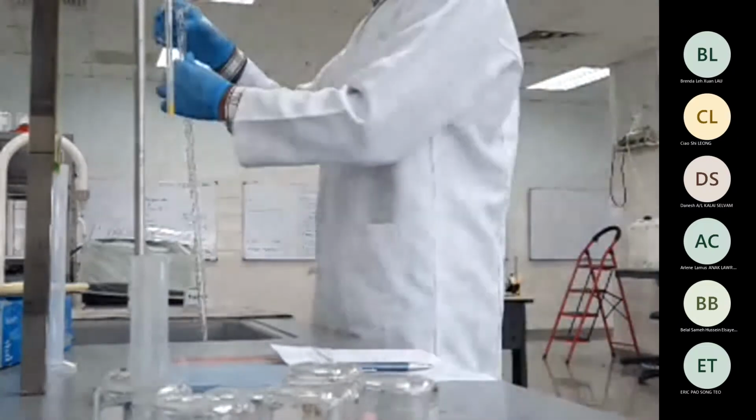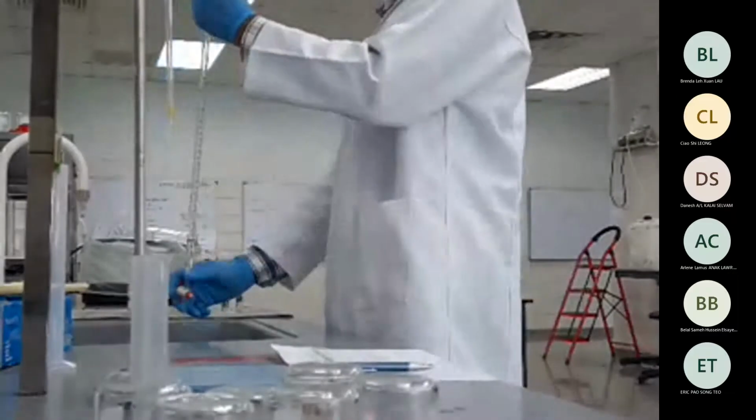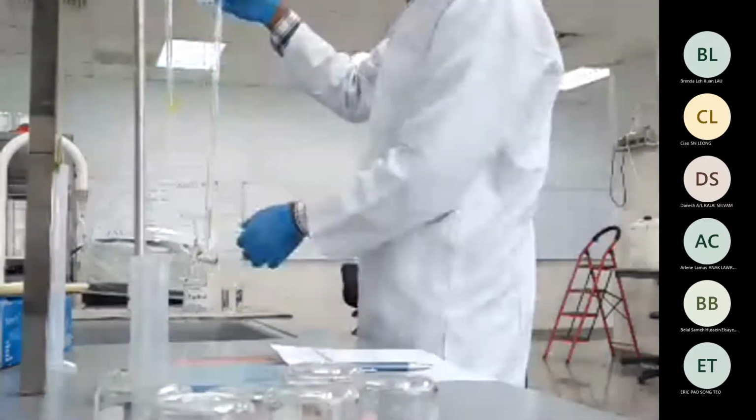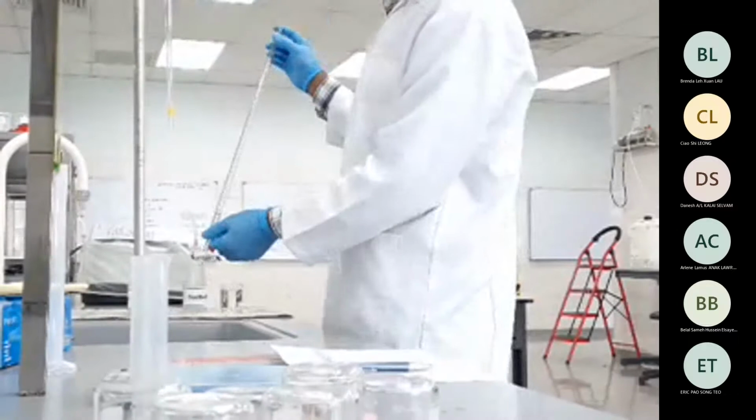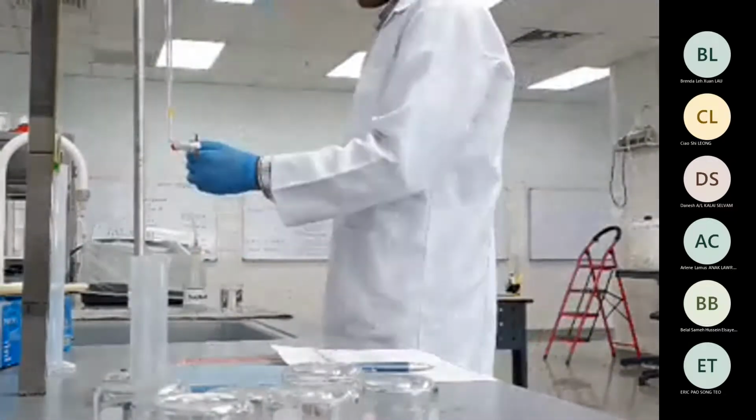So how do I take sodium thiosulfate? I will use a little bit, maybe 1 or 2 milliliter, to rinse the burette. Okay, I hope that you can see.